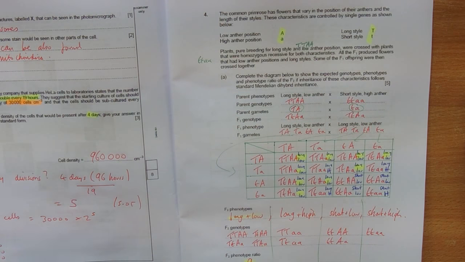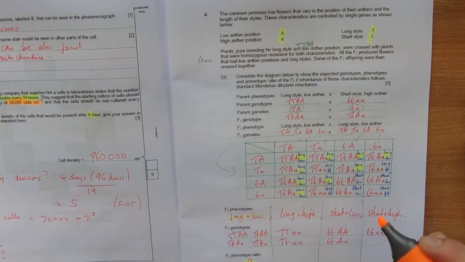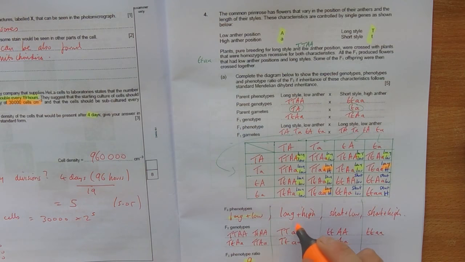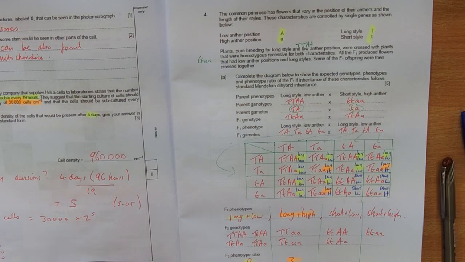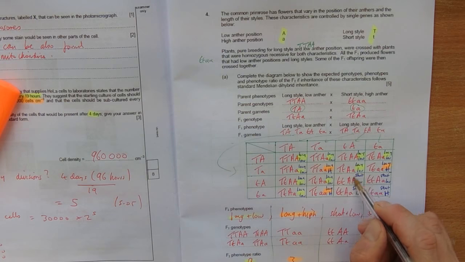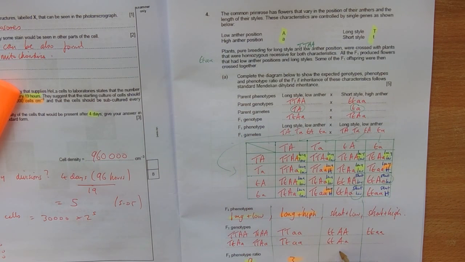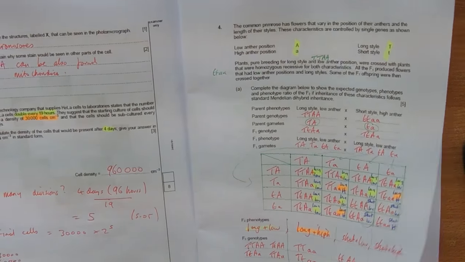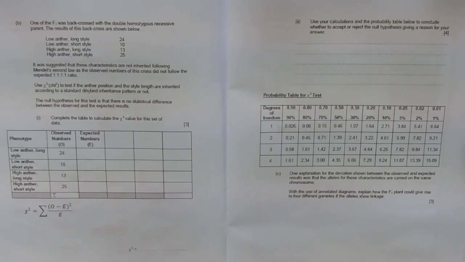Long and high, long and high, long and high, long and high, long and high. So we've got 3 of them. Short and low. I've run out of highlighters. Short and low, short and low, short and low. So there's 3 of them. And the last one, we've got 1 of them. So that is our cross. I think I'll do that on the next video.